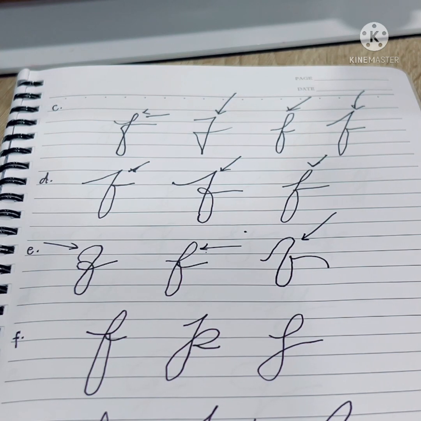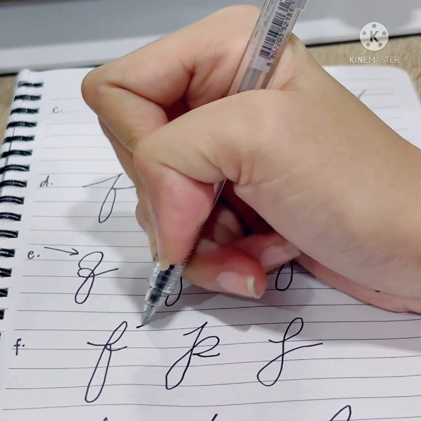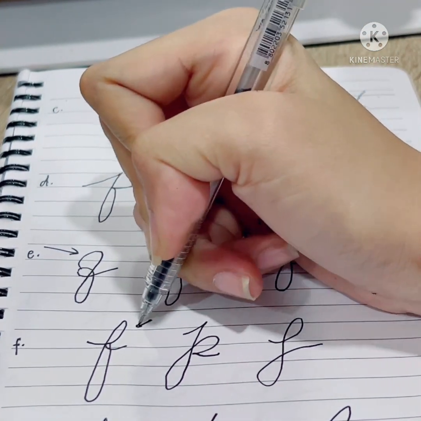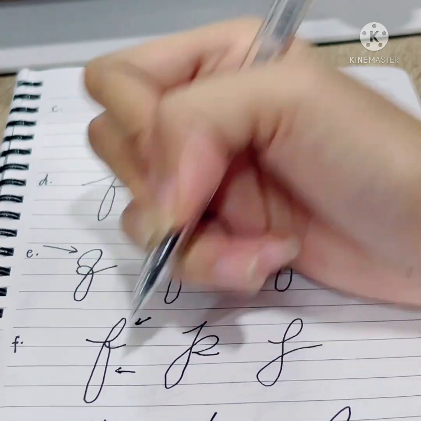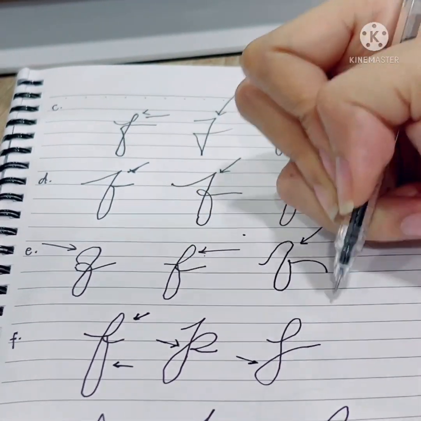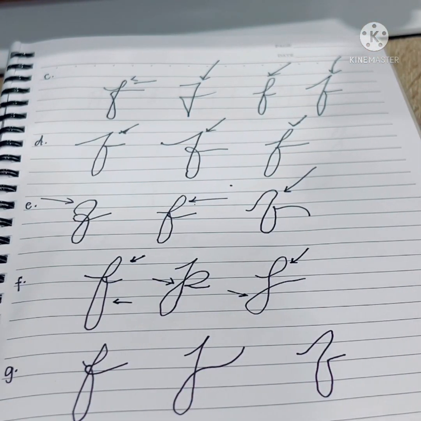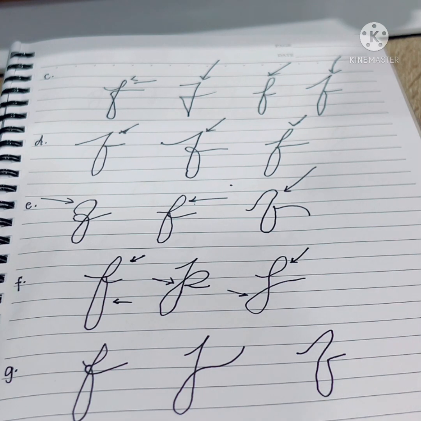F. Are upper and lower loops alternated on opposite sides of the staff? G. Does the letter consist of a simple staff carrying alternated hook or spiral at their end?